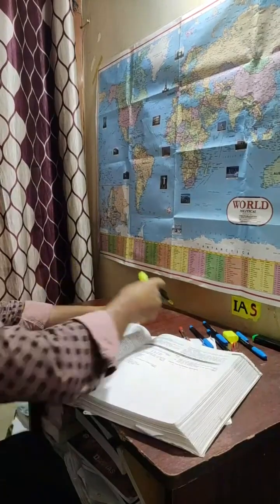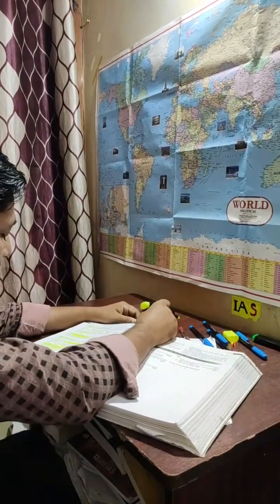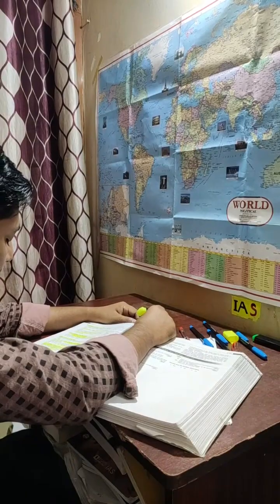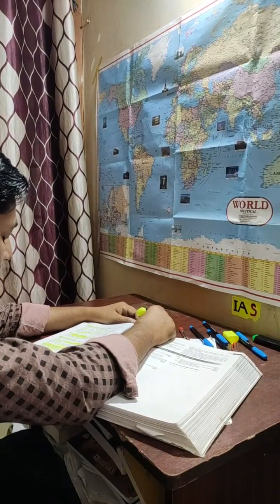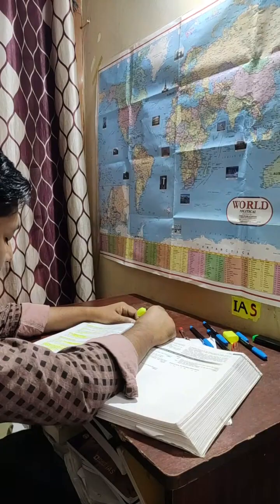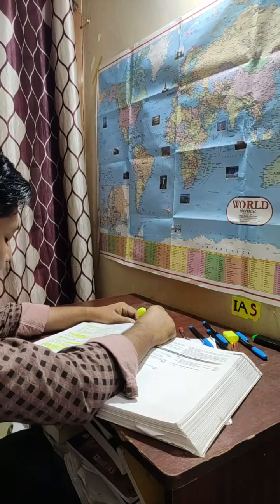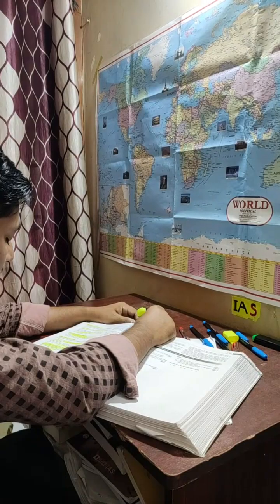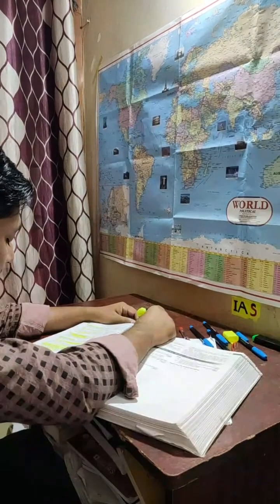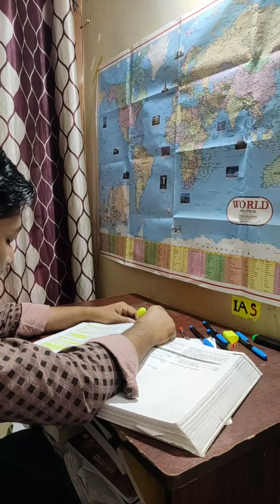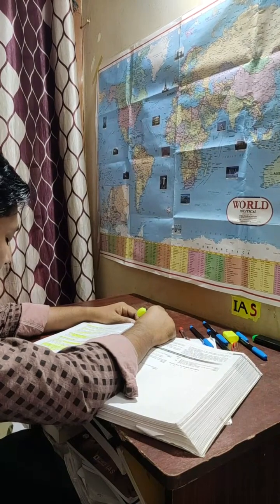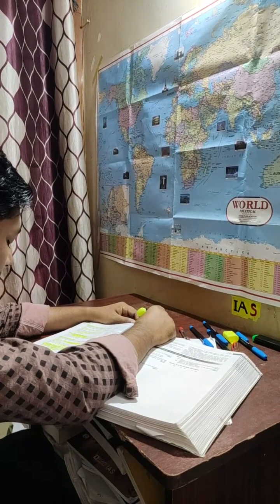Indian Councils Act of 1892. The number of additional members in the central and provincial legislative councils was increased. The members were allowed to discuss the budget and ask questions on the financial policy of the government.